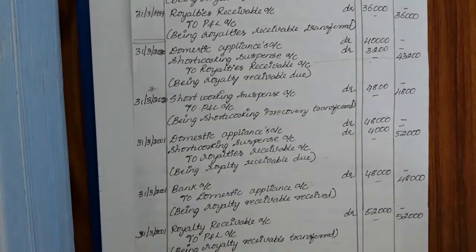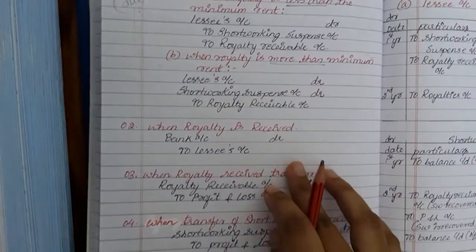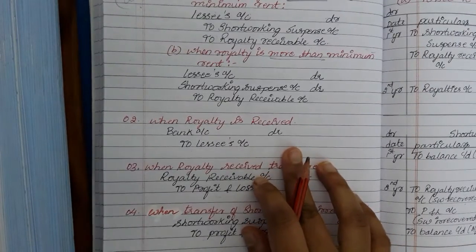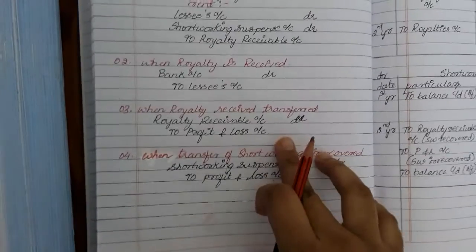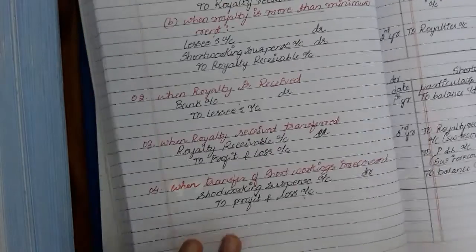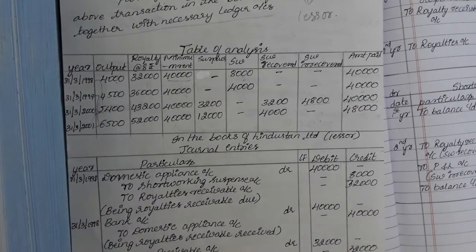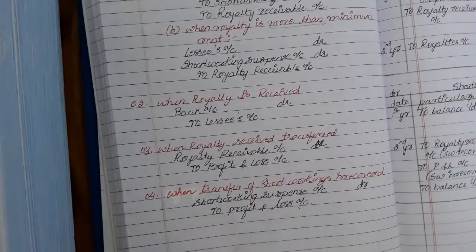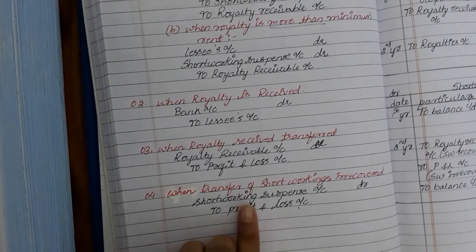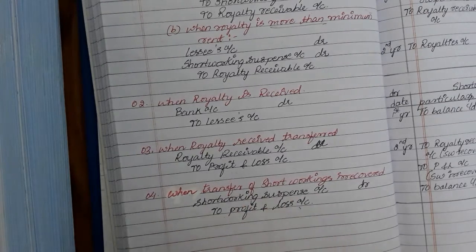And then, as you can see here, the first entry, the due entry, is done. The second is the entry for the bank, that is receiving, done. And then the transfer is done. And in year 3 there is a short workings irrecoverability, right? Now you need to pass an entry for irrecoverability. What is the entry for irrecoverability? Short working suspense account debit to profit and loss account. So here the entry is done.